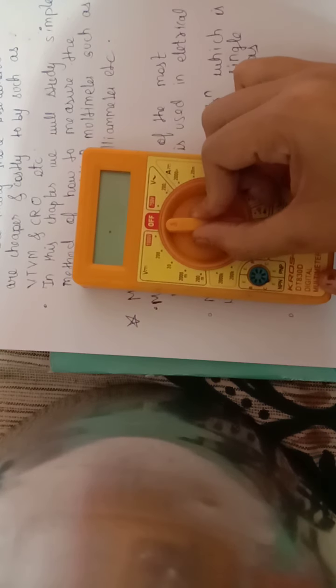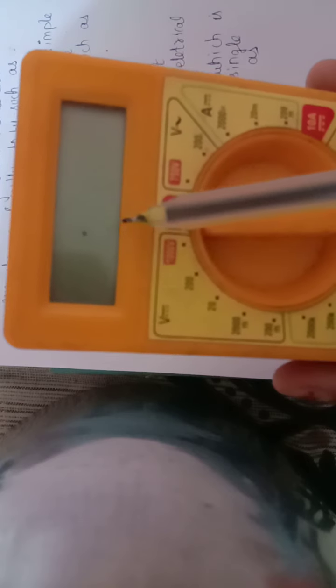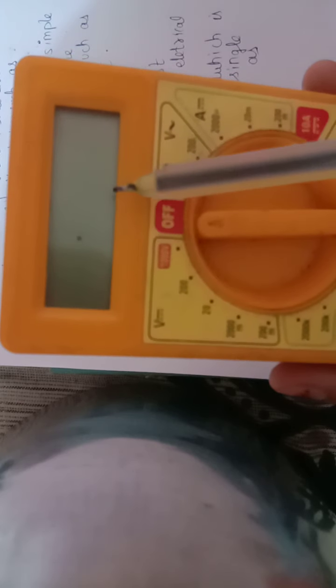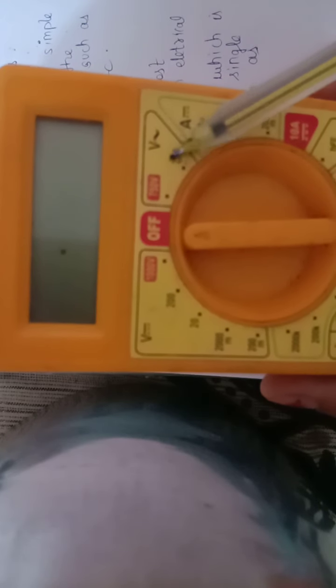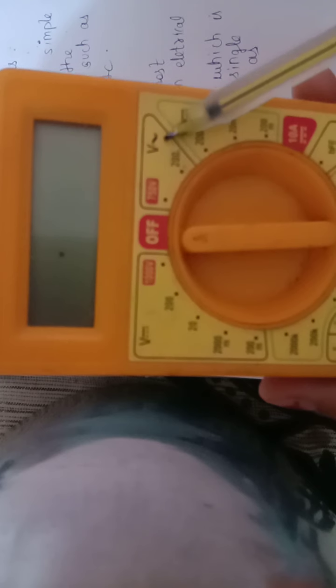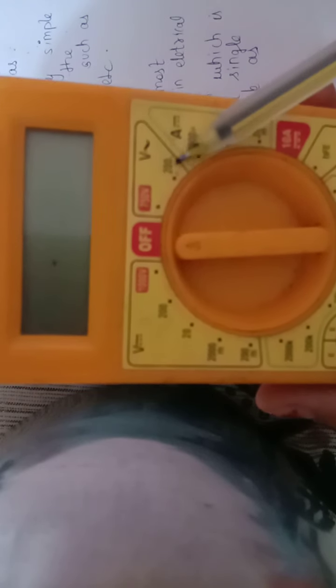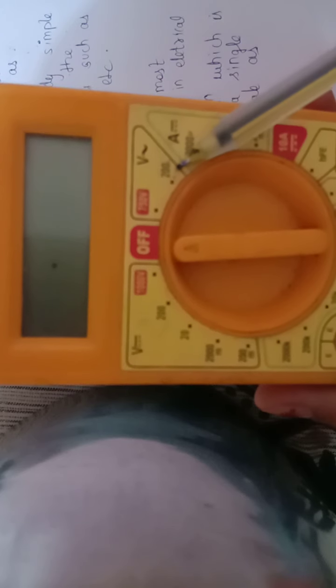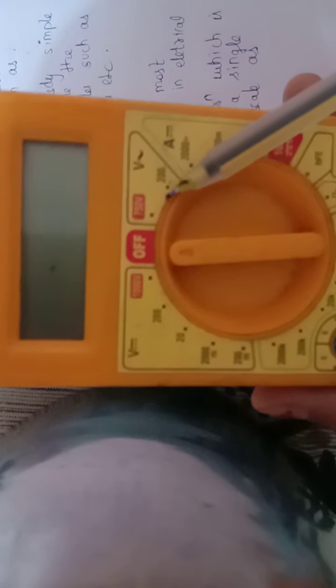It is an off condition. Here we get the values of different stages on the display. It is an AC signal. We are getting the symbol which is given here. The value we can take is minimum to maximum, 200 to 750 volt.